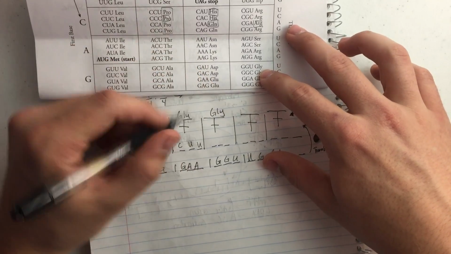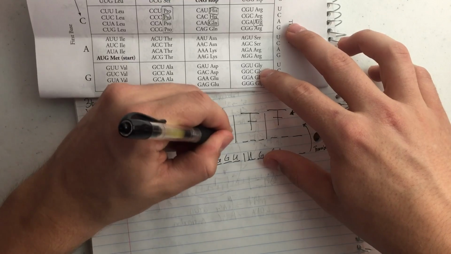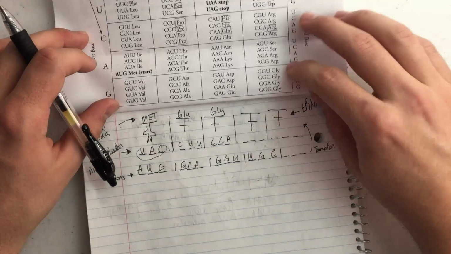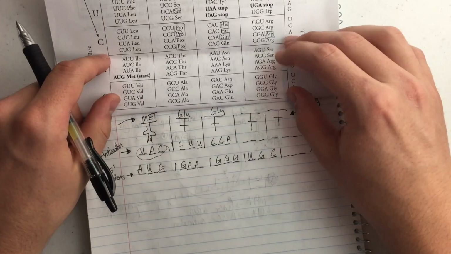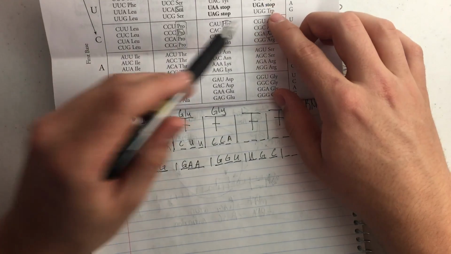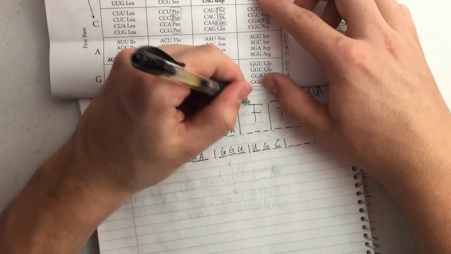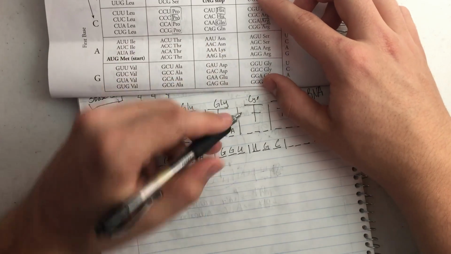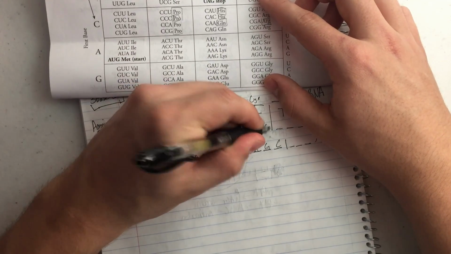I think that's glycine, so the anticodon is CCA. And then UGC. U, G, and then C. So that's going to be cysteine, CYS. The anticodon will be ACG.